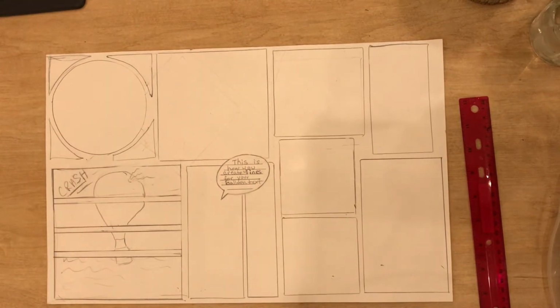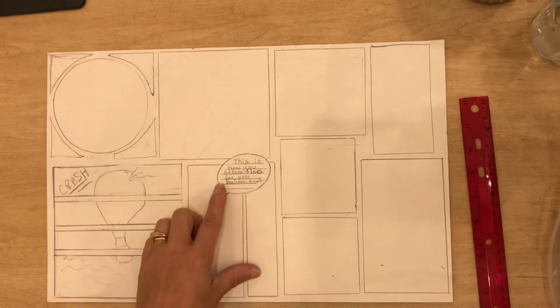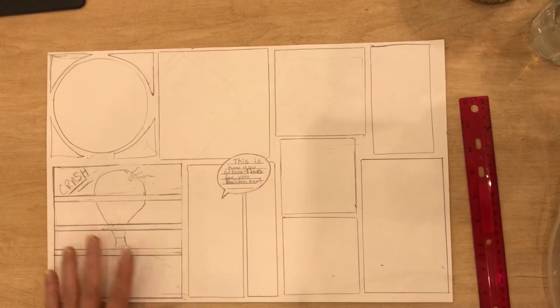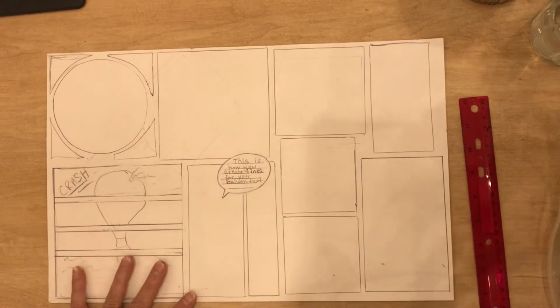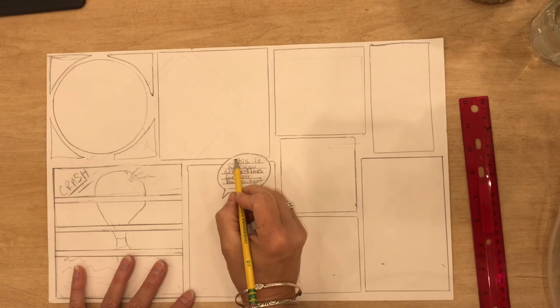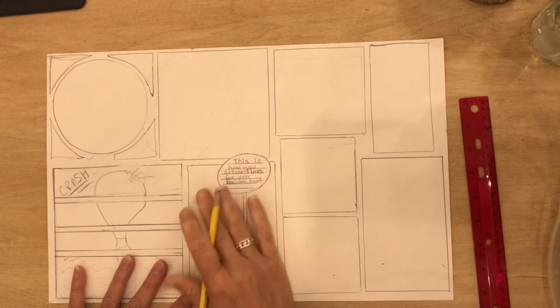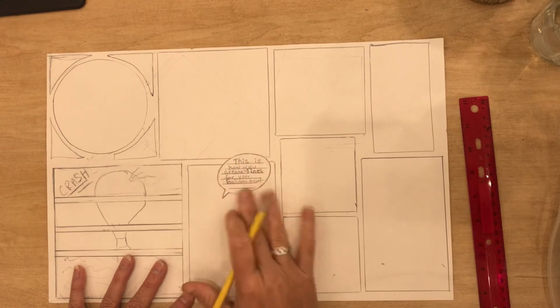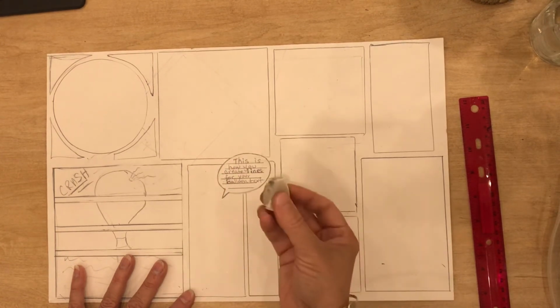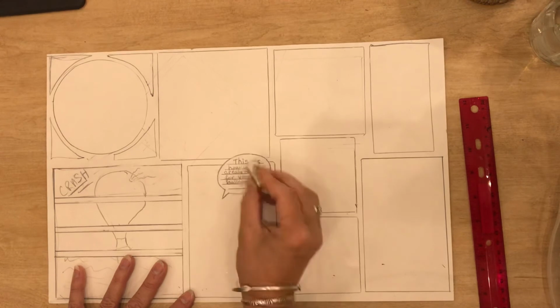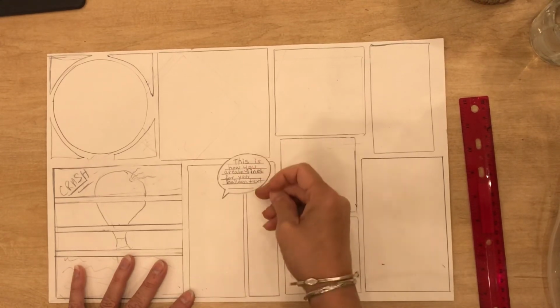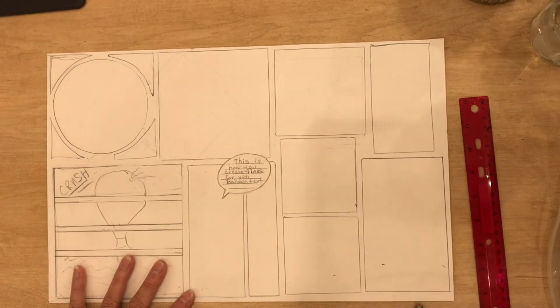So that just gives you an example. Once you have this done and you're on to the stage of using your fine tip permanent marker, your ultrafine permanent marker, you would be tracing all of the words in here. And then once that permanent marker is done, then you would be going back with your eraser and you'd be erasing those pencil guidelines so that you have nice, clean writing within your comic.